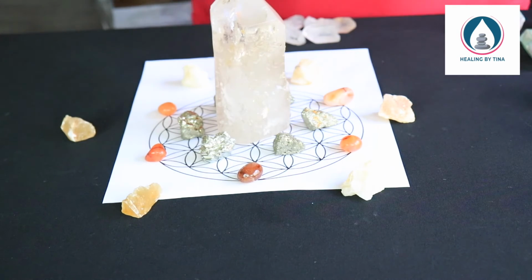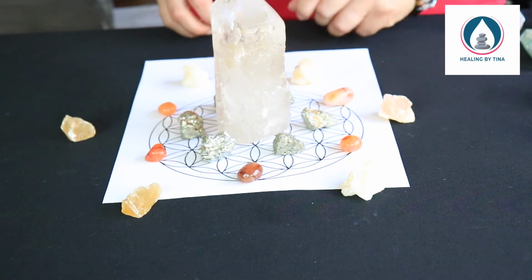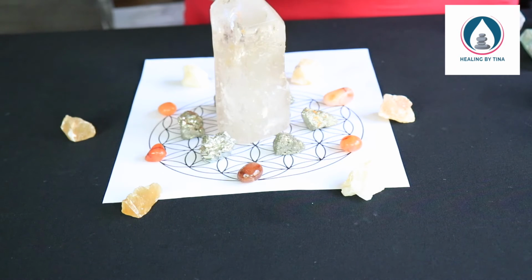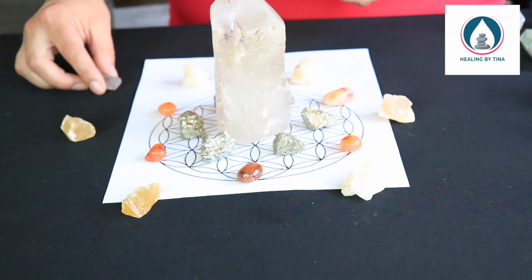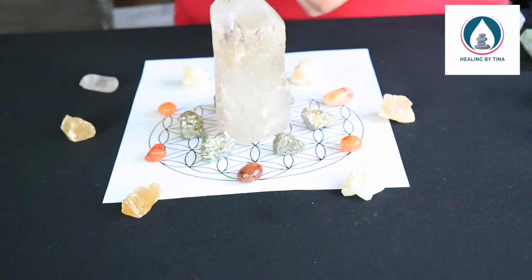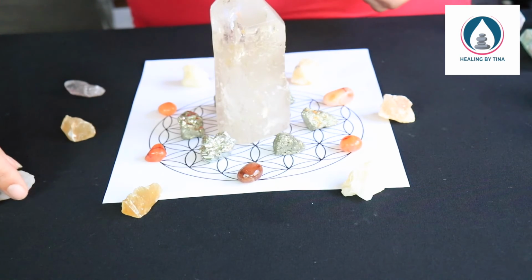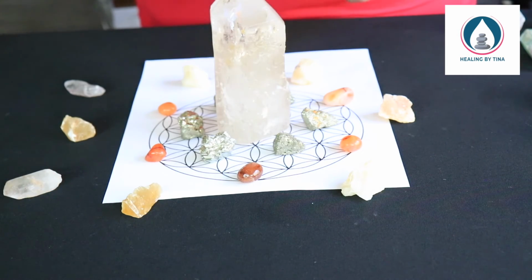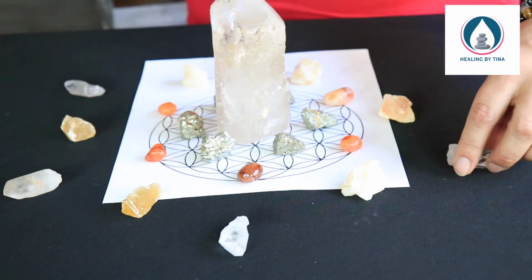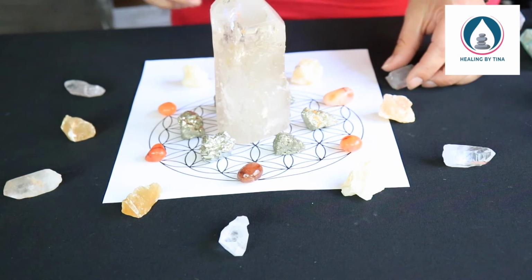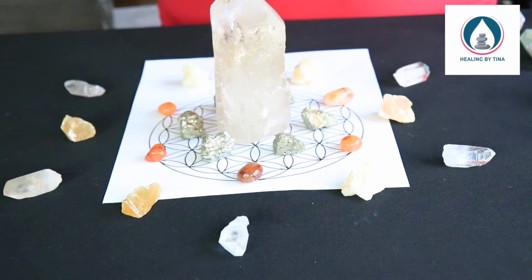Okay, and then because it said it needed clear quartz, I'm going to add the clear quartz above the carnelian, or above the calcite, but again lined up with my carnelian facing outwards. Now let's ask if this is powerful enough. Is this crystal grid for prosperity and wealth complete? All right, it's happy with that, guys.